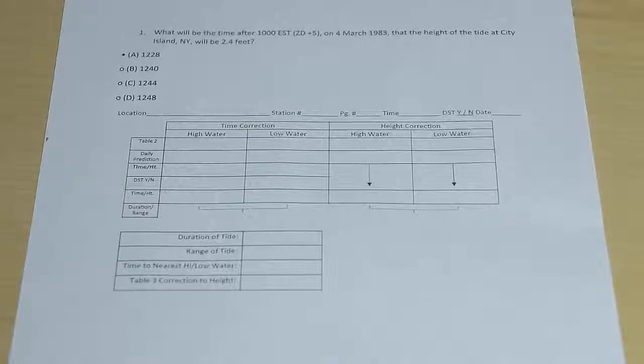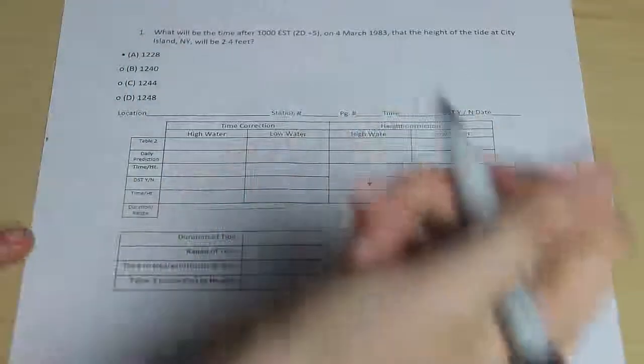What will be the time after 10 o'clock EST, zone description +5, on the 4th of March 1983, that the height of the tide at City Island, New York will be 2.4 feet? So there's a couple important pieces of information to jot down right here.